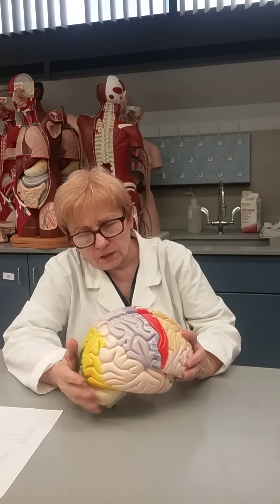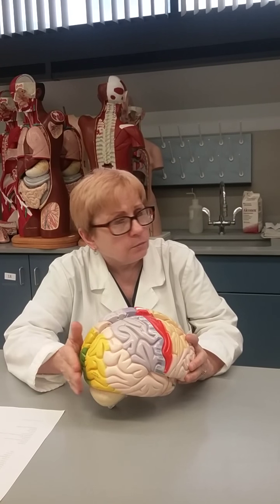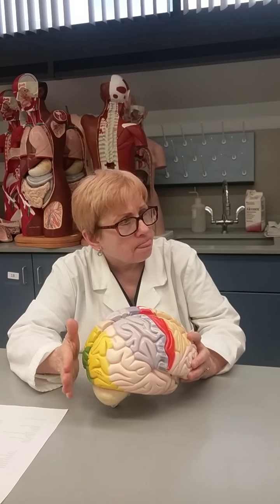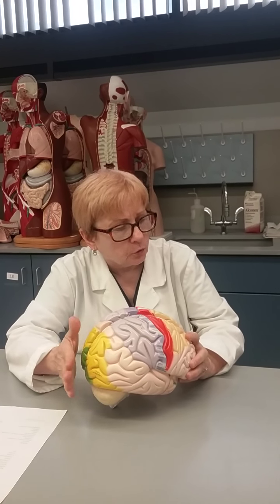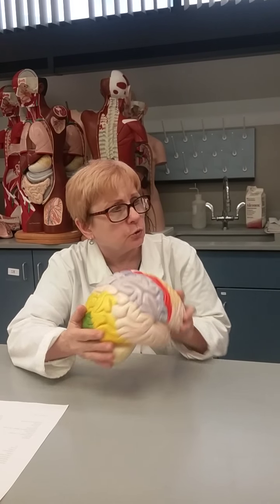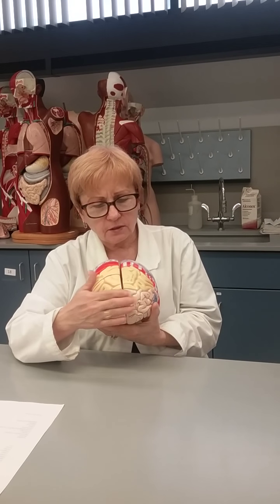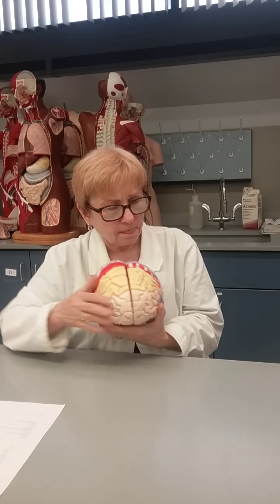Now, the lobes are named after the bones that cover them. So in the back of the brain, do you remember which bone that is? Occipital bone. So this is the occipital lobe, okay? The bone in the front of the head, remember which one? The frontal bone. So this is the frontal lobe, okay?